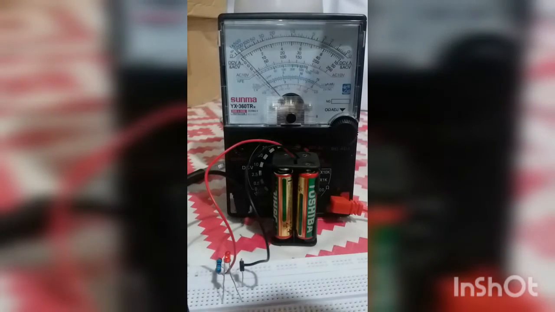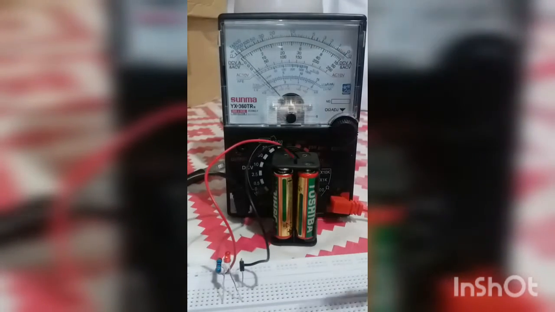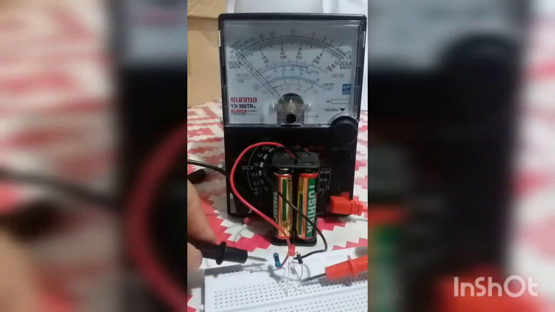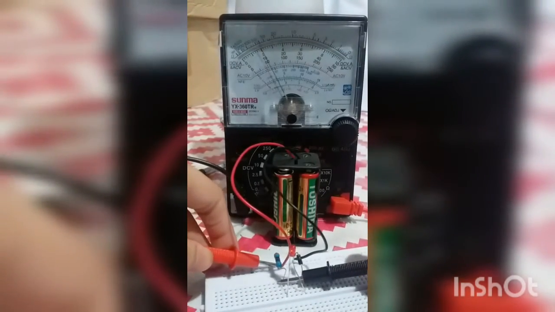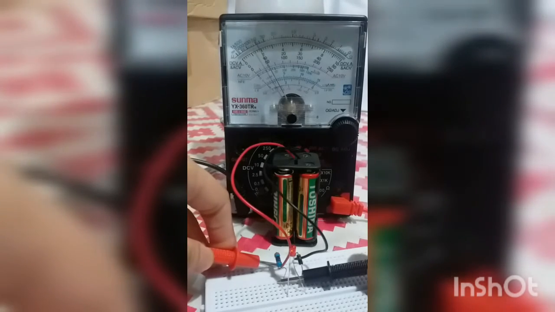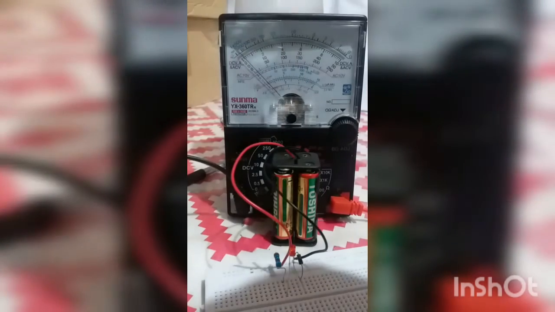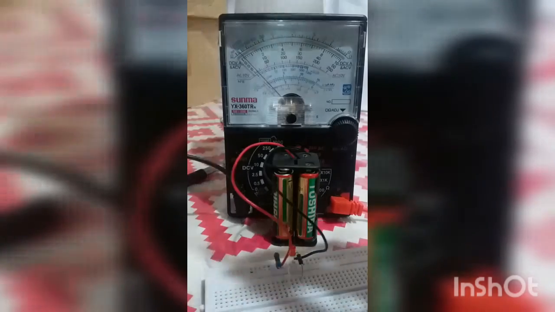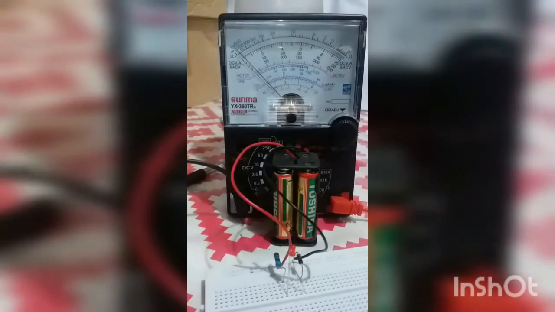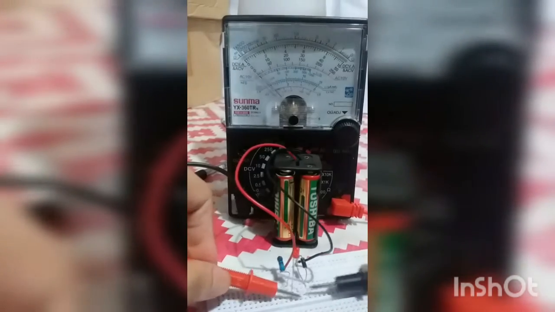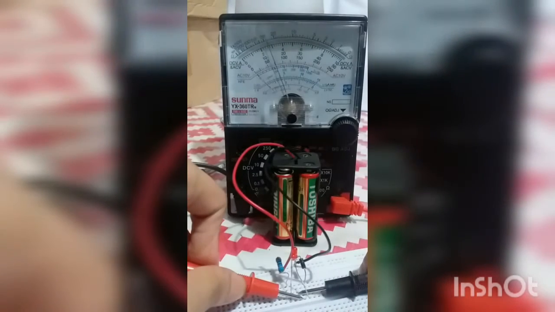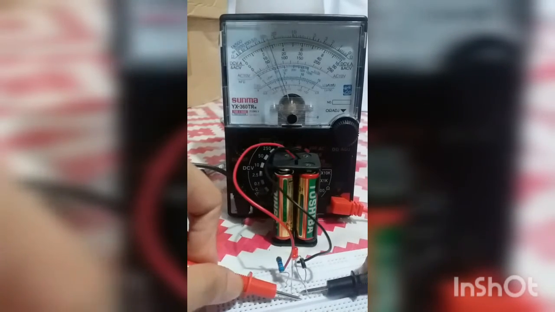Then let's go with the resistor. The forward bias of a resistor is 1.8 volts. Then after that, we're going to measure the LED. The LED has 2.8 volts.